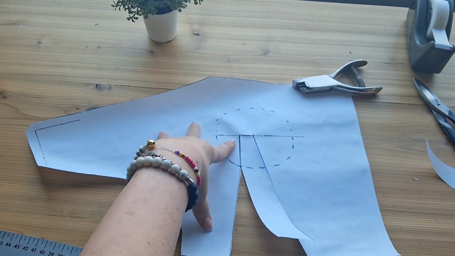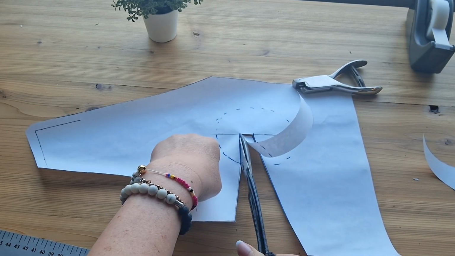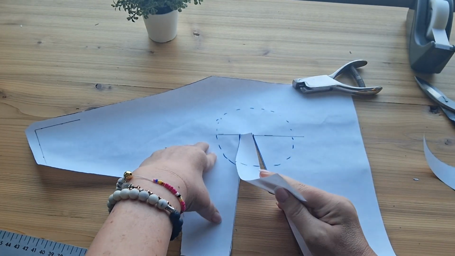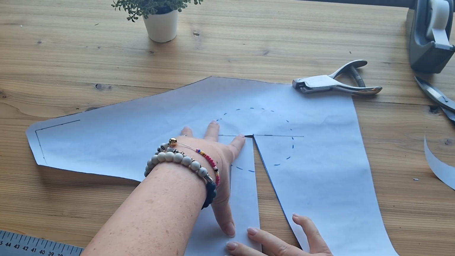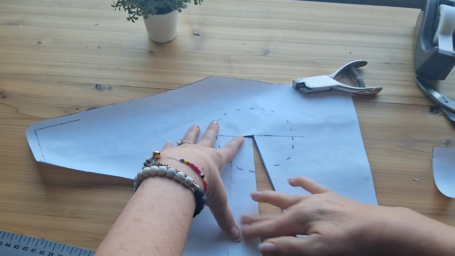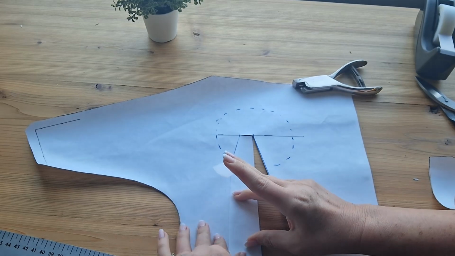Okay. So now I'm going to take this. Oh, I need to cut it just a little bit more. And I'm going to close the old dart so that we move the location. Okay, so it looks like this. Tape it up so you can see what's going on. Like so. So we're not quite done here.